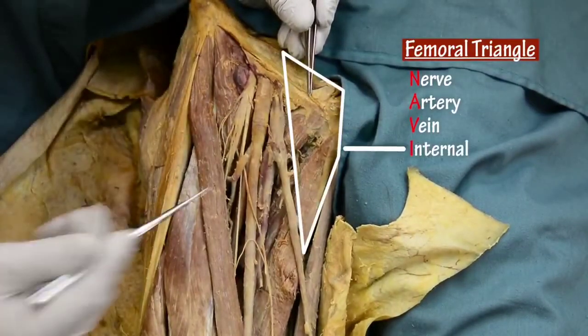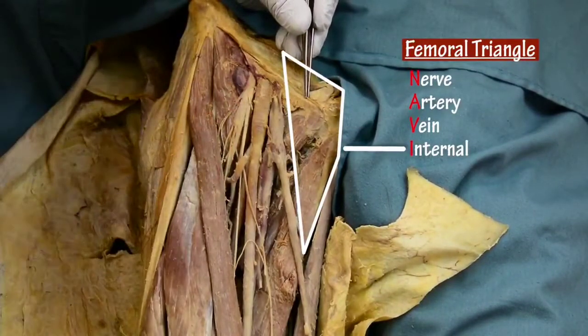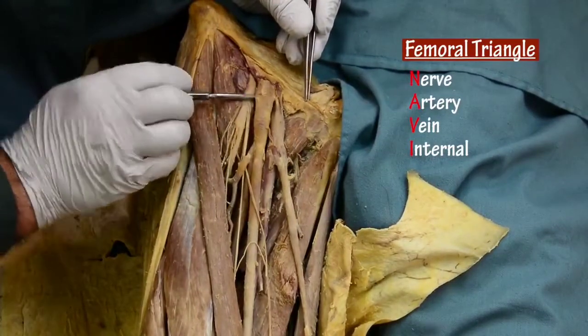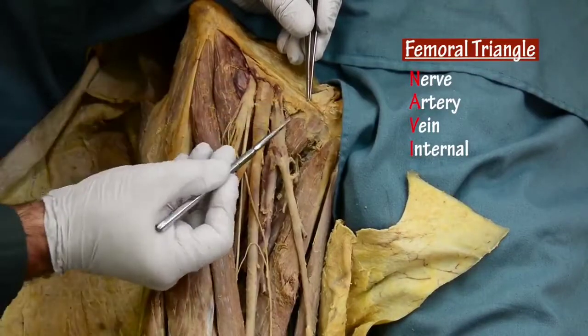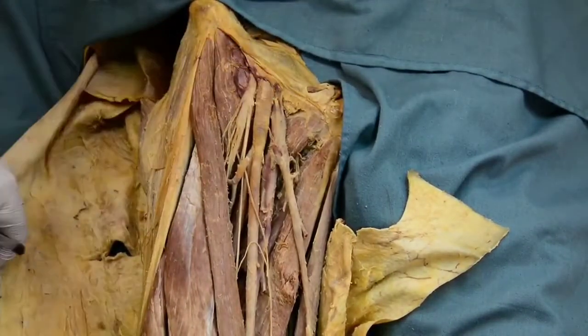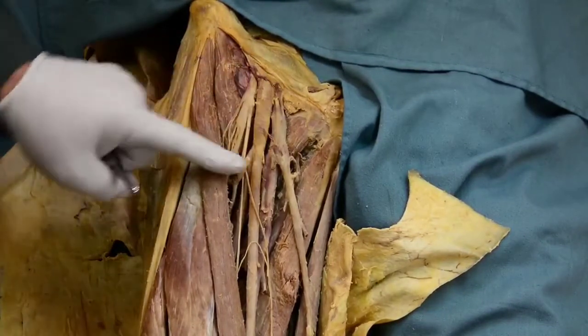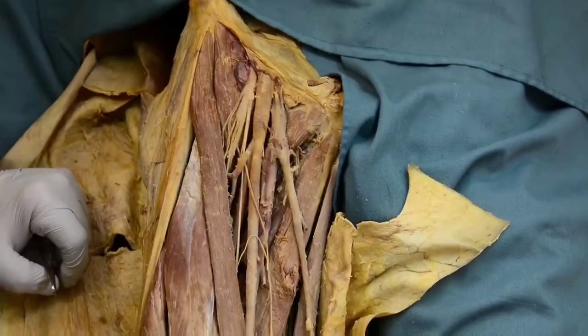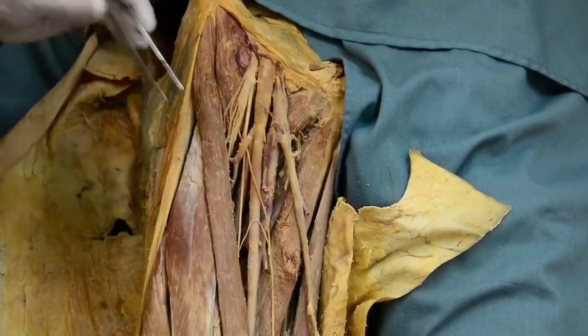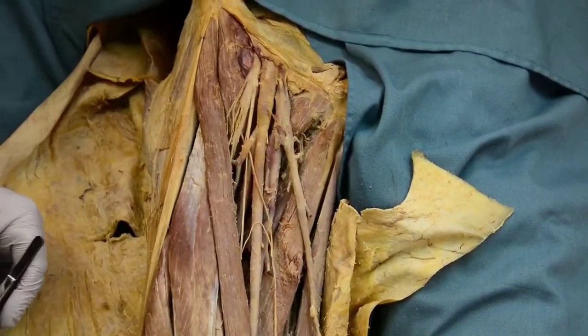And if you recall, the mnemonic for that is NAVY. N stands for nerve, artery, vein, and I stands for internal or inside. Okay? That's the arrangement of the femoral elements in the femoral triangle. So let's do the nerve and blood supply of this area and then finish the tutorial.